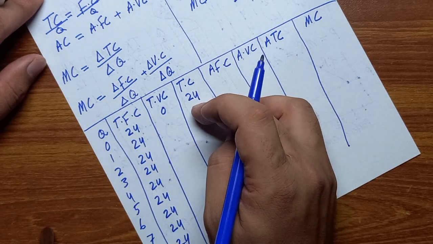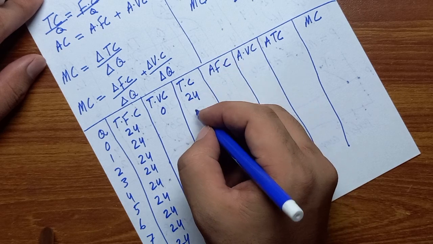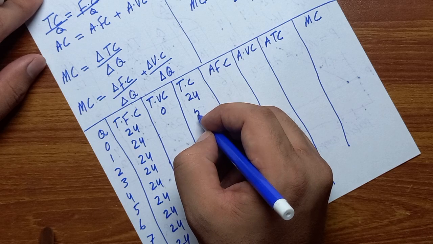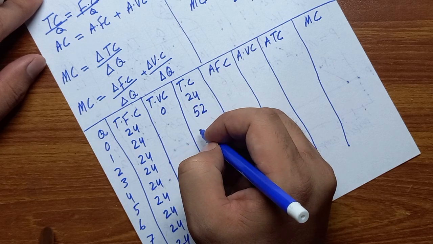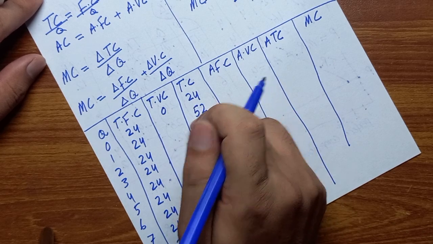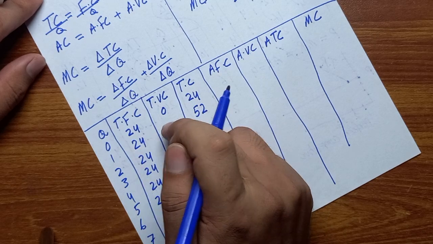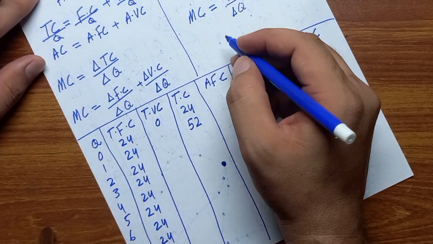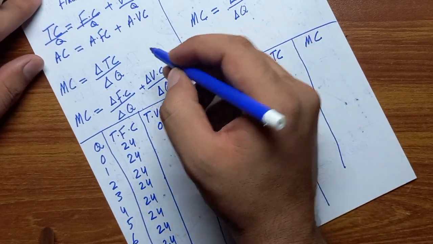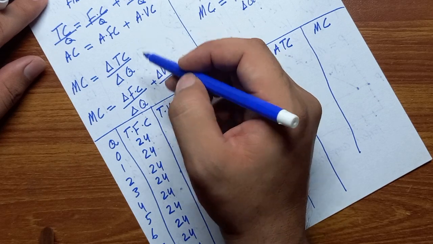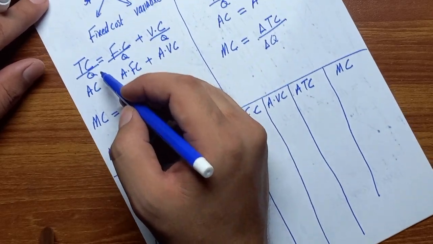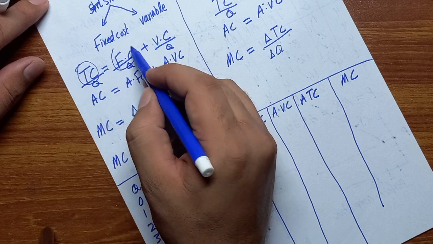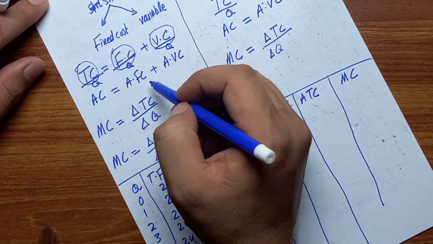Now one step move, let's say here we have 52. If we have 52 and the fixed cost is 24, how do we find the variable cost? From the formula, the total cost is equal to fixed cost plus variable cost.